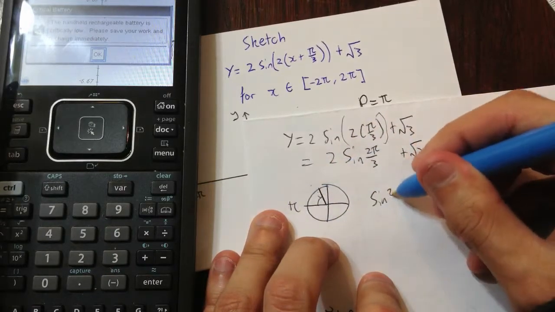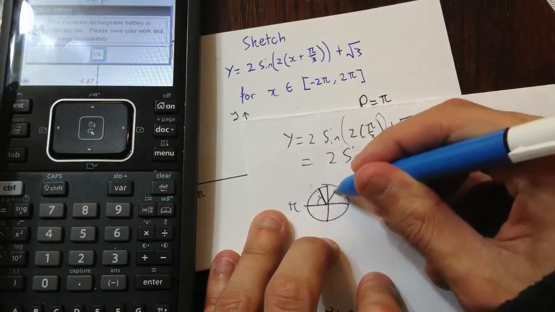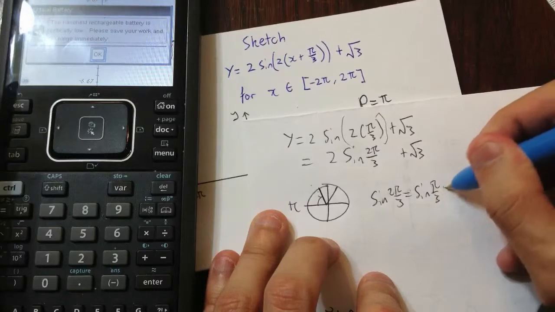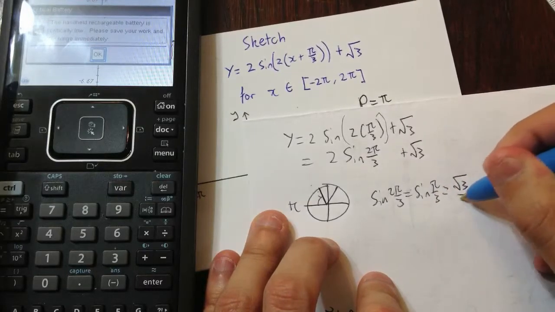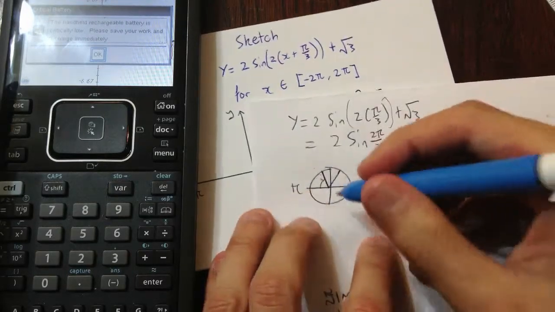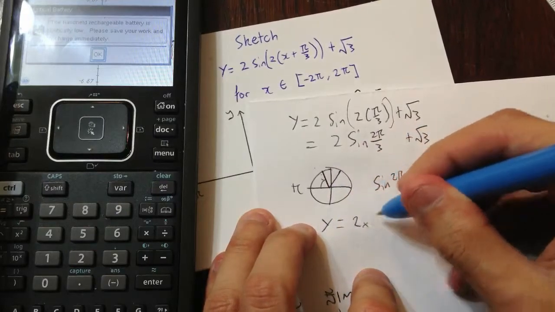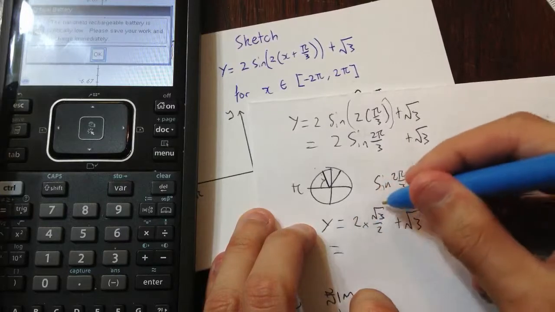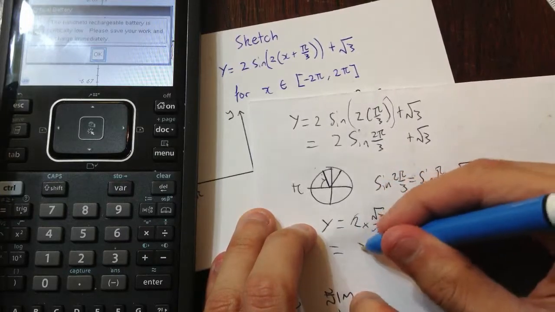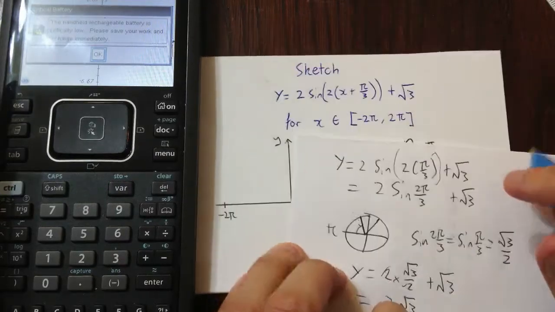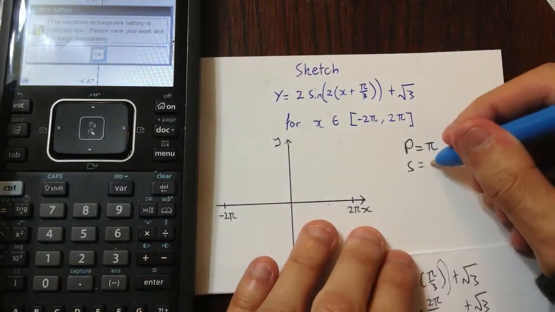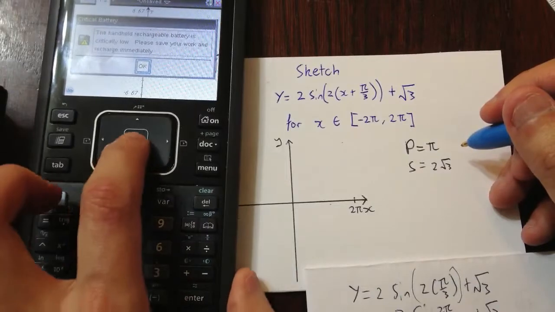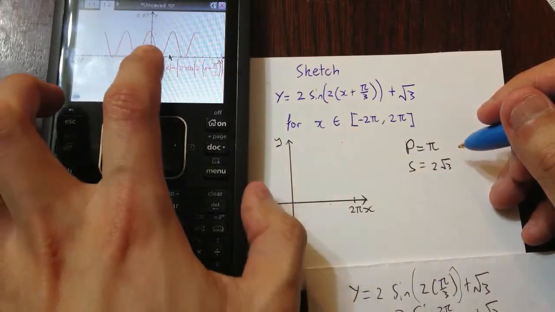So sine of 2 pi on 3 has the same value as sine of pi on 3, and if you look at your little cheat sheet, it's root 3 on 2. So now we know y equals 2 times root 3 on 2 plus root 3. You cancel these, so that equals 2 root 3. Let's just see if that's about right.